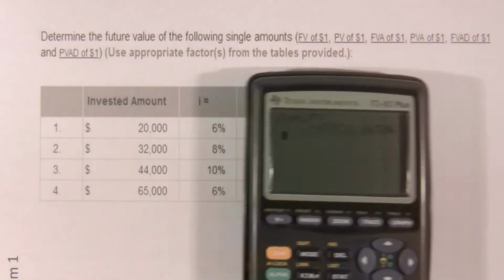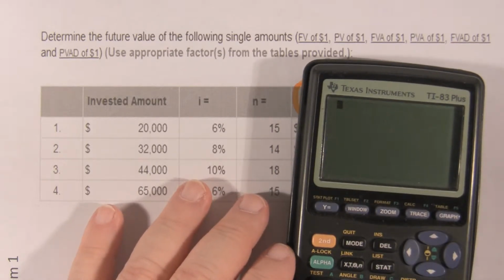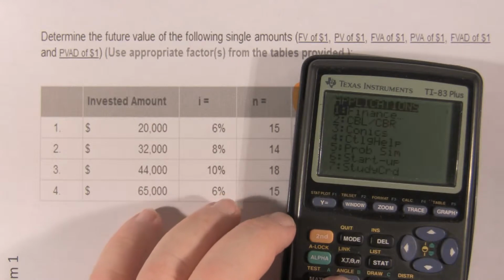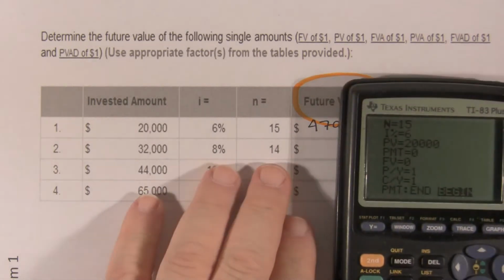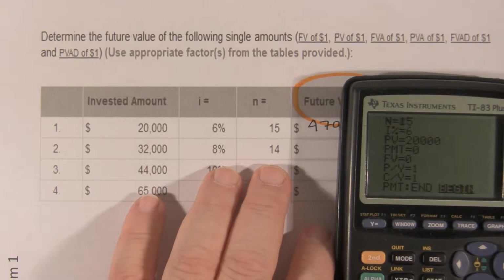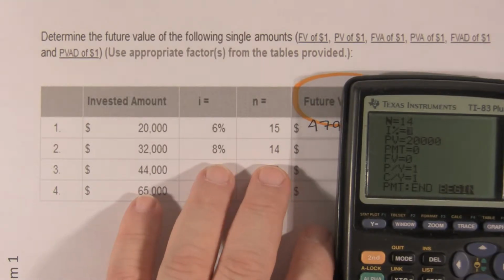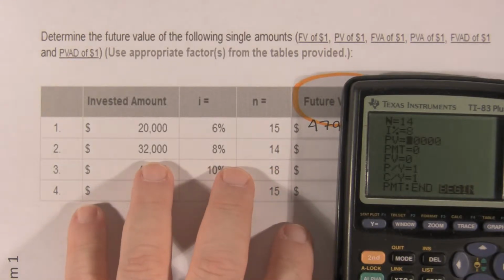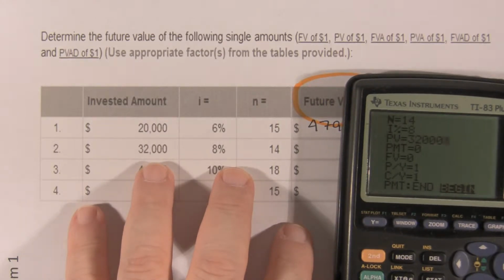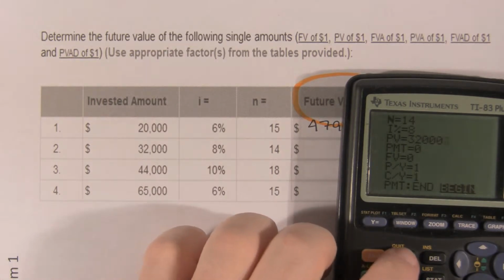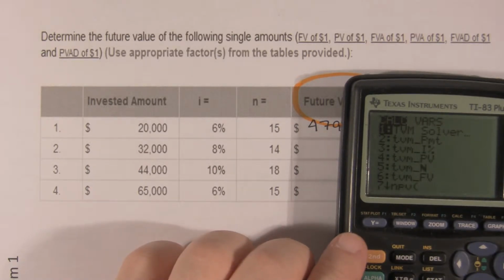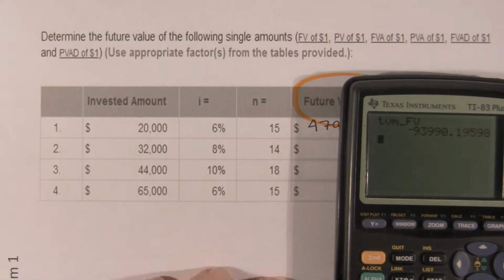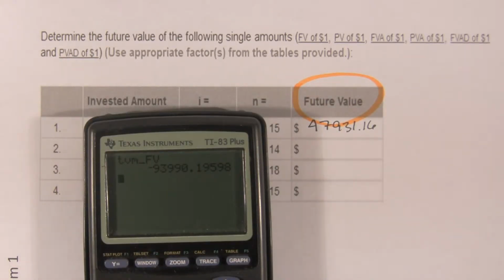Okay, let's do the next one. We'll clear, apps, finance, time value of money, and now our N is 14. Our interest rate is 8%. The investment is $32,000. We need not fuss with the rest. Second, quit. Apps, finance, option 6, future value, enter, $93,990.20.